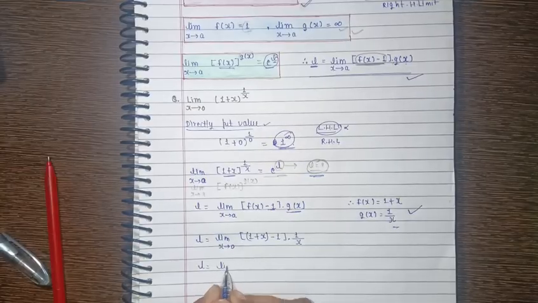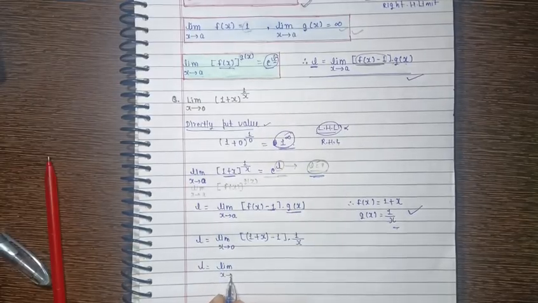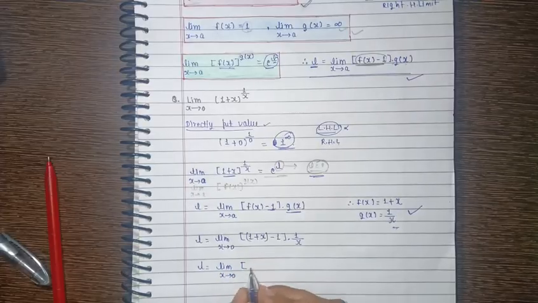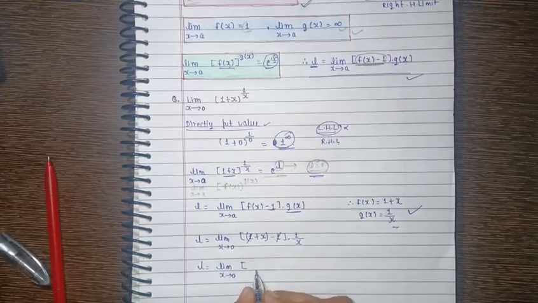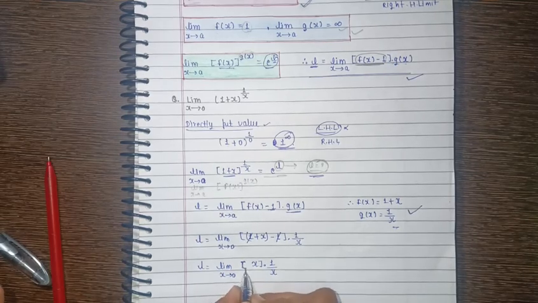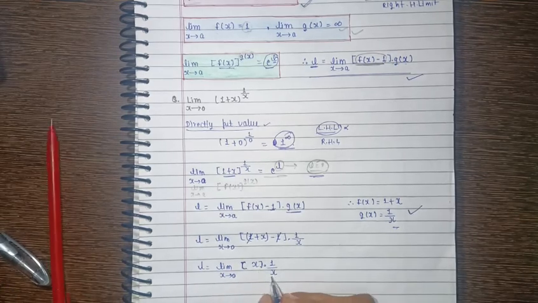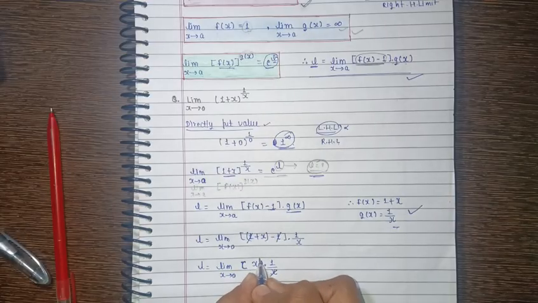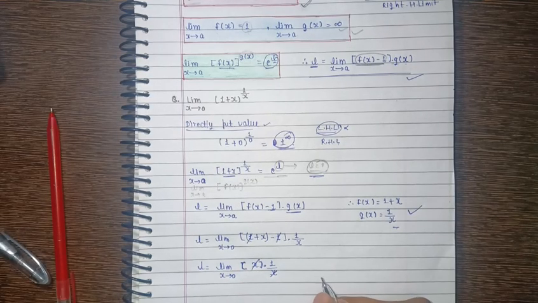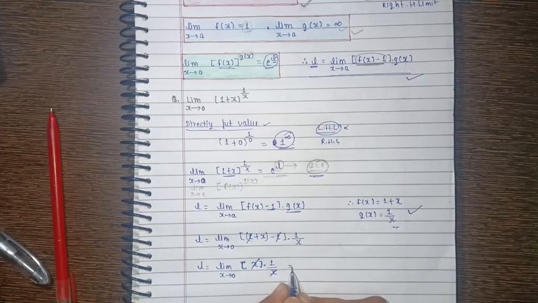L equals limit x tends to 0 of (1 plus x minus 1) into 1 by x. You can use any kind of brackets here. 1 minus 1 cancel out each other, and x cancels with 1 by x, and the answer is 1.